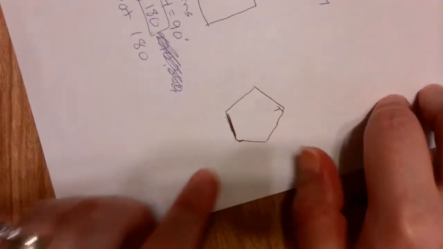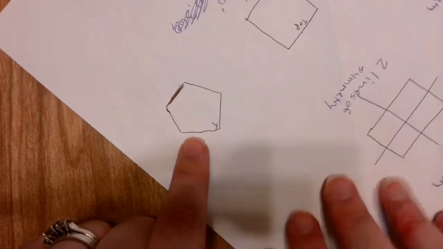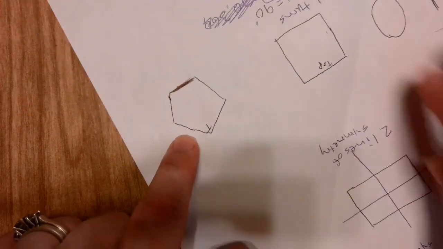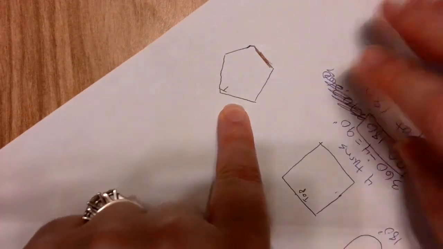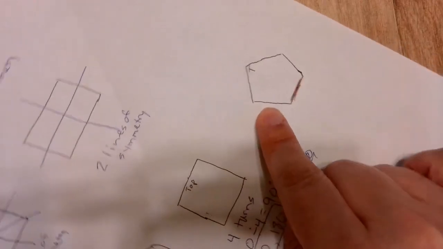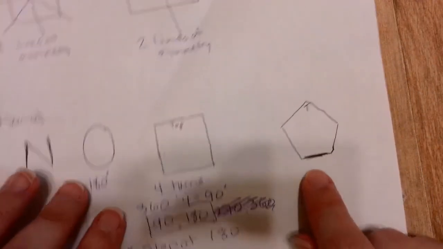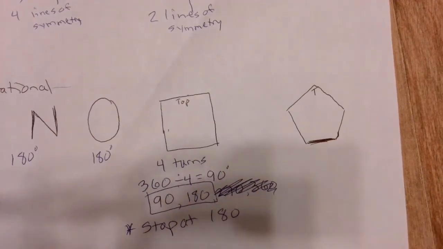Well, right here. There's my first one. There's my second one. There's my third one. There's my fourth one. And now I'm back. 5 turns.